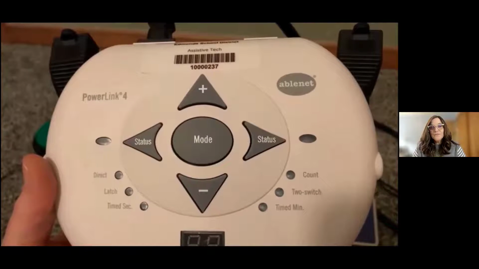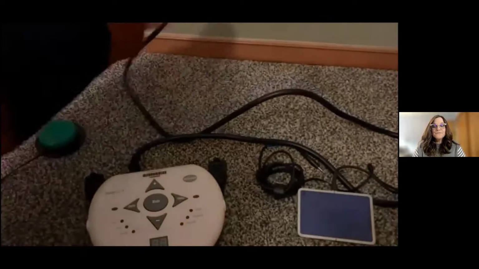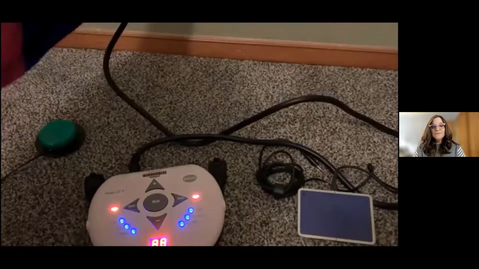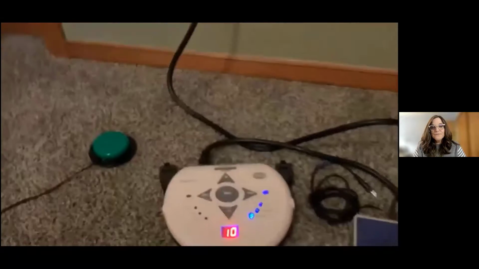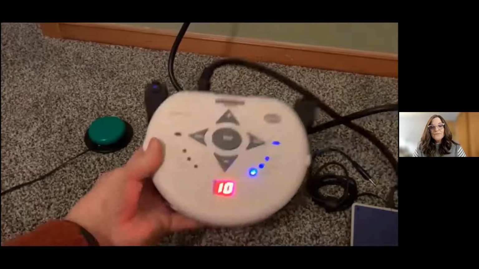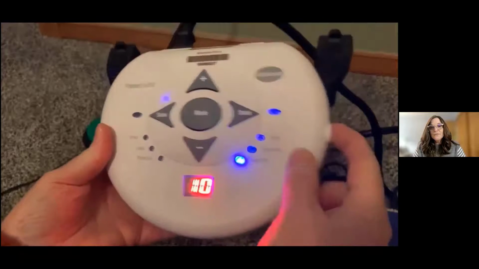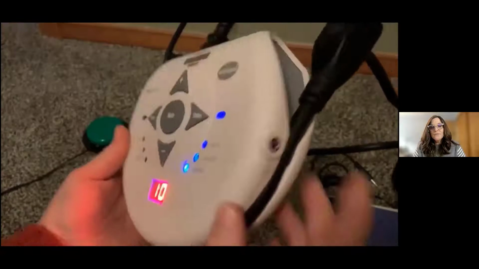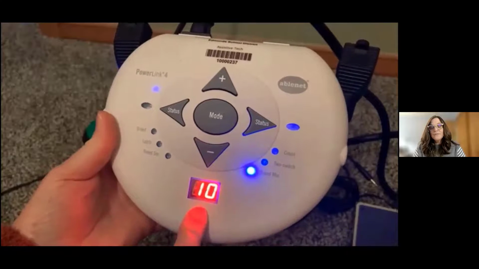So what I'm going to do first is plug it in. And you can see it lights up everywhere. Right now the settings are set to the right switch, which the switch port is right here, and it is set timed for 10 minutes.